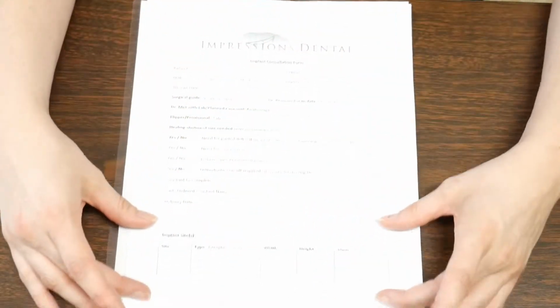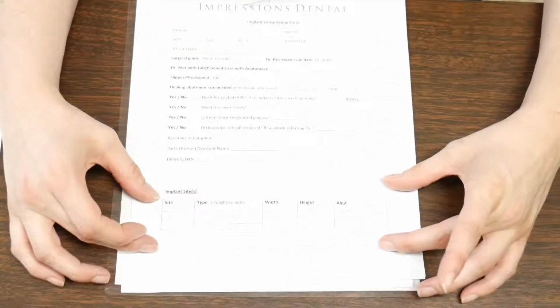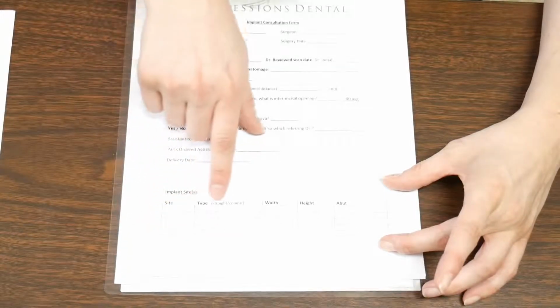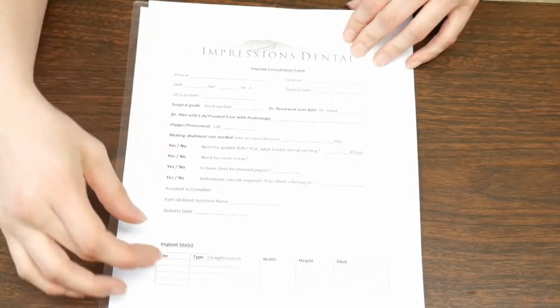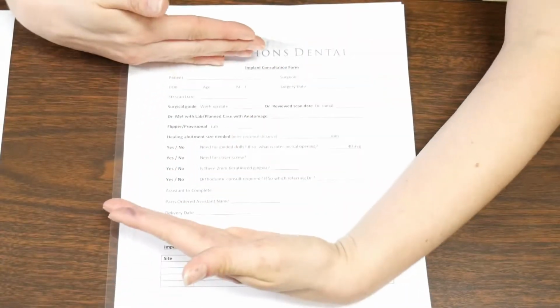This box, don't worry about this. This is going to be filled out by Dr. Baker, and the person who will order parts according to this box is given to the assistant who does order the parts. So don't worry about this. Fill out everything here.